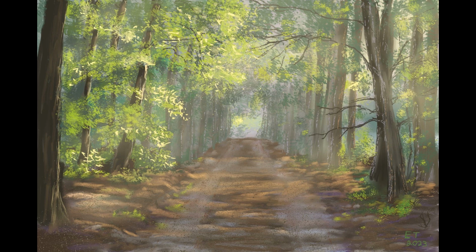This is part 4 in our Forest Path series, and in this video we're going to add some more detail to the trees and add some light effects and work on the underbrush and the road.